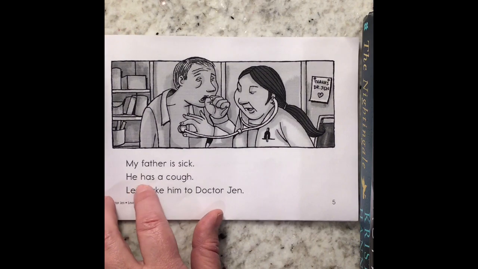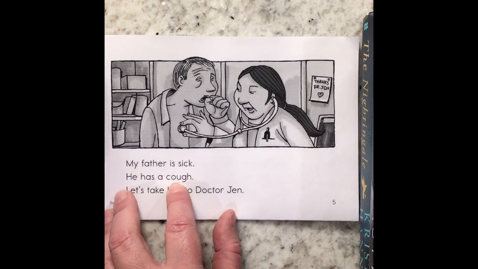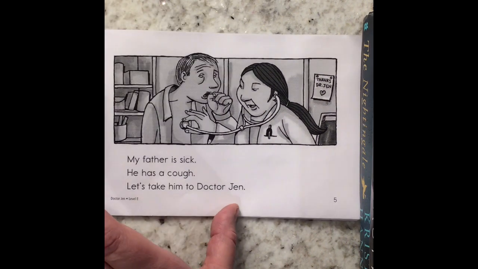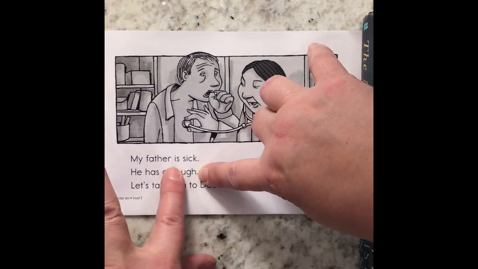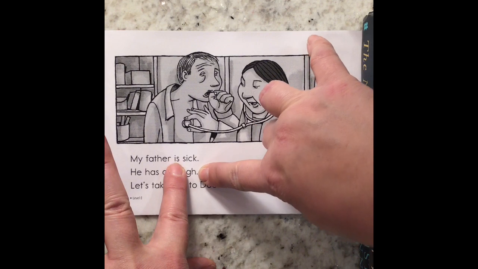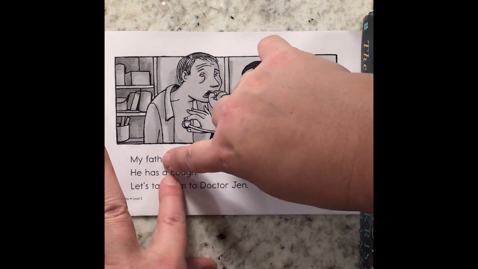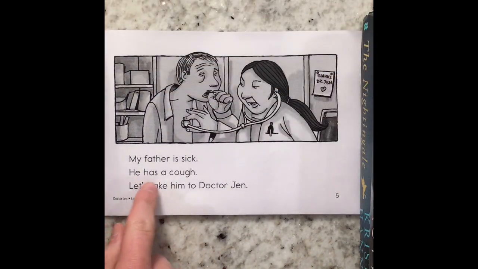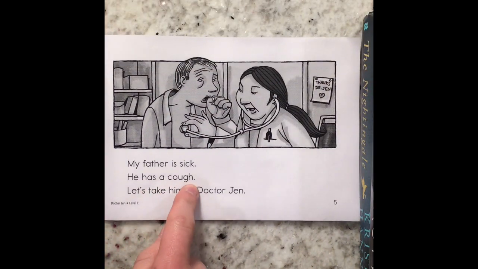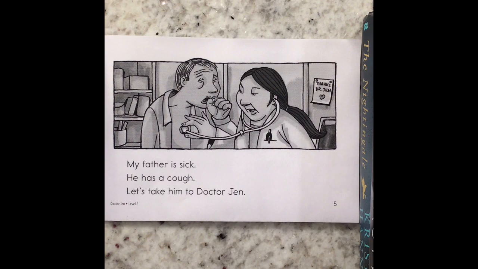You said he has a cog. Does that sound right? No. You know, actually, when you put these two letters together, do you know what sound that makes? Yes. So when you get here, cough, try that again. Here we go. He has a cough. You got it. He has a cough. Does that sound right? Yeah, it does.